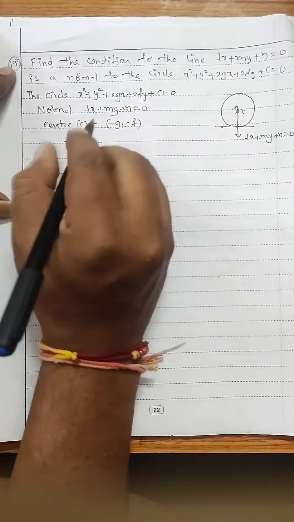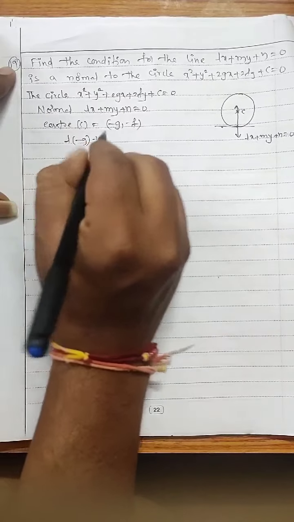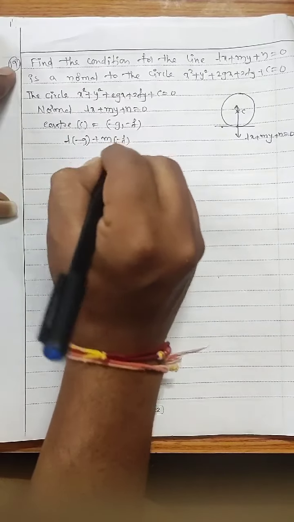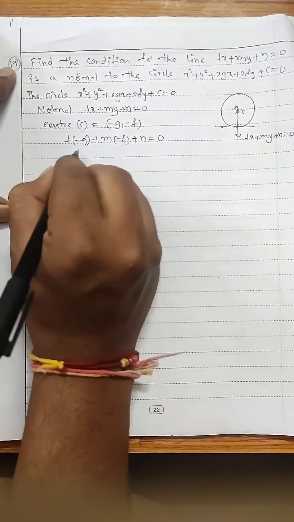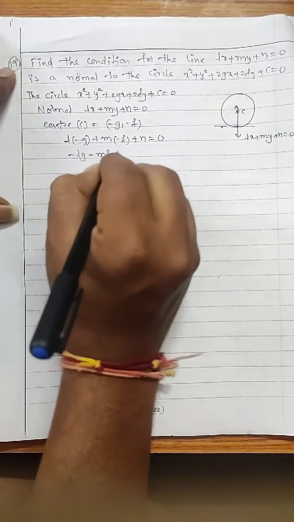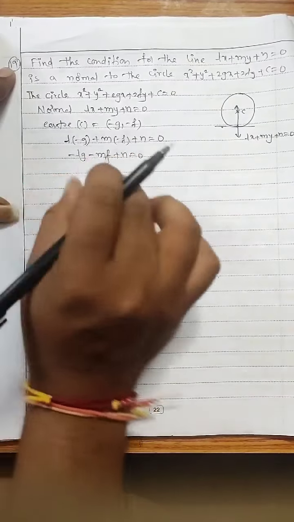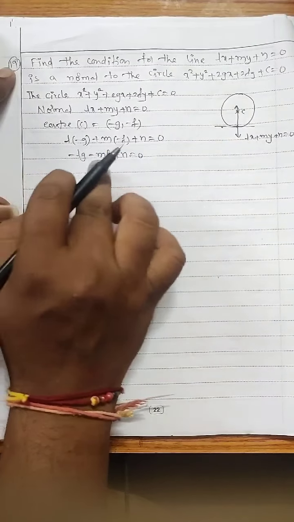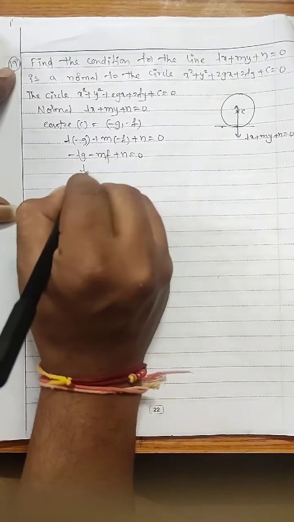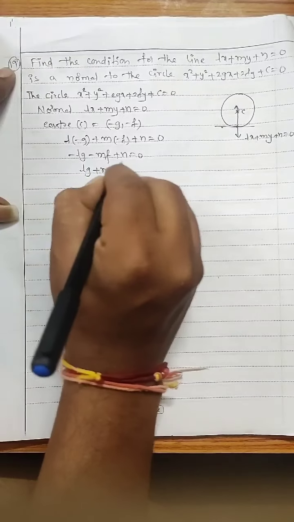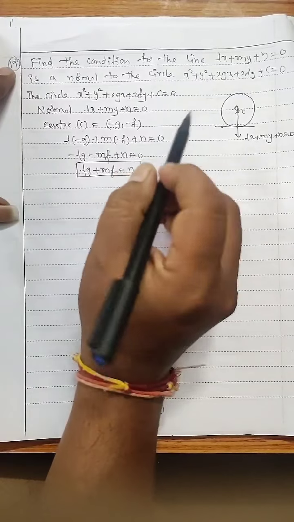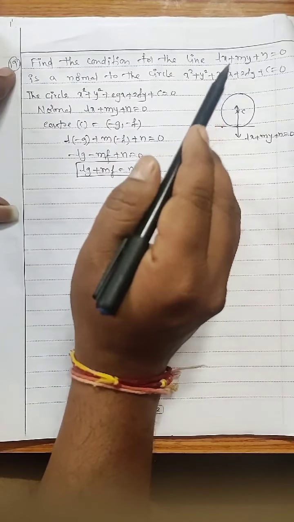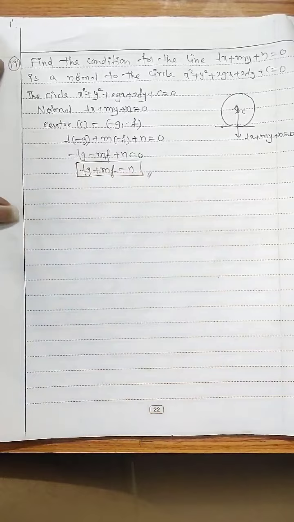Therefore, substitute this center on the line. So l into minus g plus m into minus f plus n is equal to 0. Then we get minus lg minus mf plus n is equal to 0. Then transpose lg and mf to the other side, and they become positive: lg plus mf is equal to n. This is the condition for lx plus my plus n is equal to 0 to be the normal to the given circle equation.